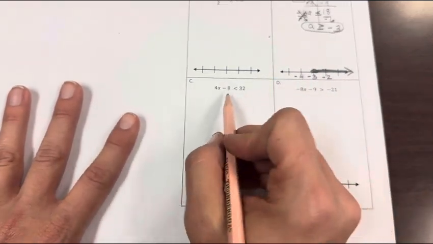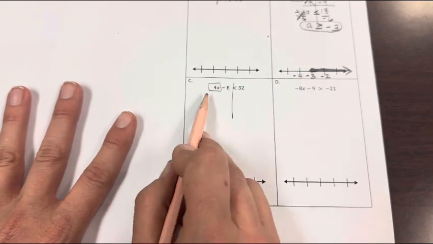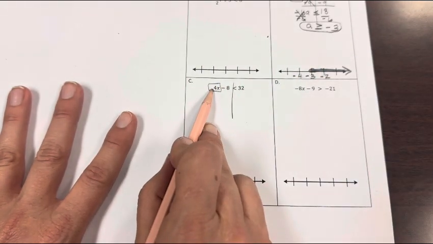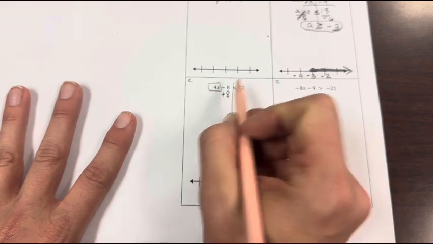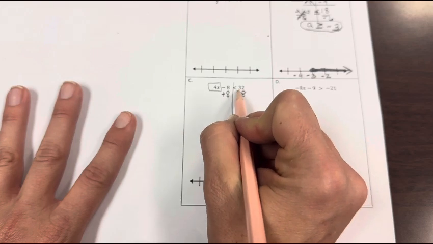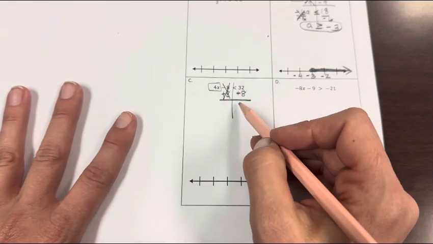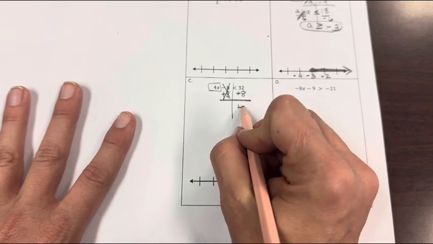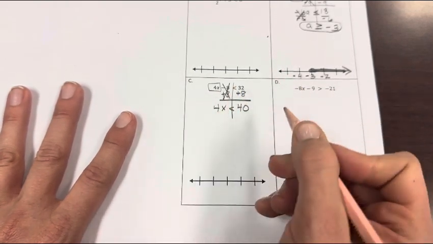All right, let's do this one. We need to get rid of this minus 8 first. So let's box our coefficient. It's not negative, so we won't need to flip the sign. So to get rid of minus 8, we're going to add 8. What I do to one side, I do to the other. This cancels. This becomes 40. Write everything else down that I haven't done yet.